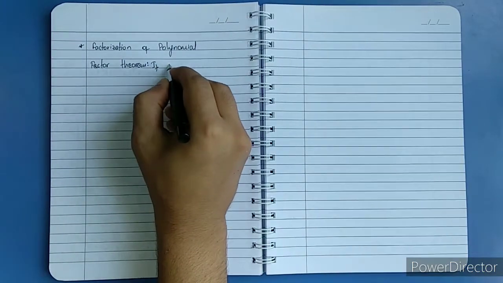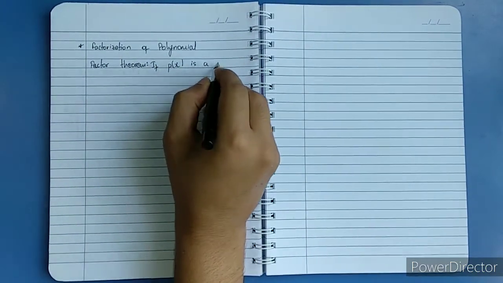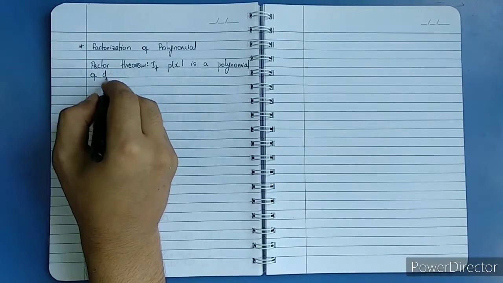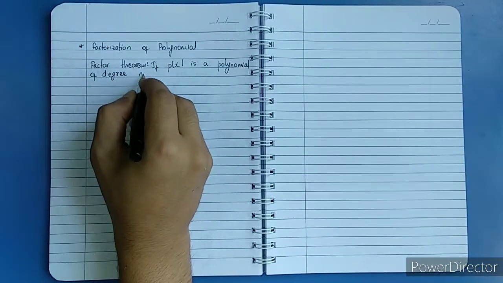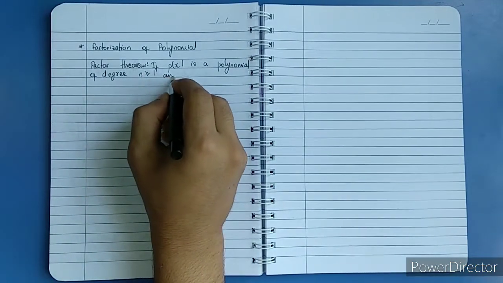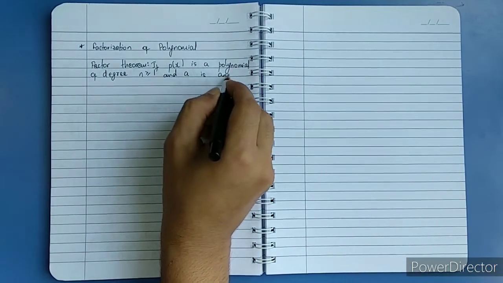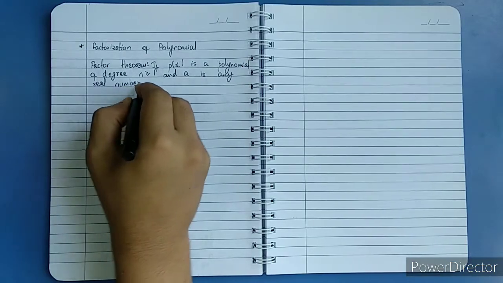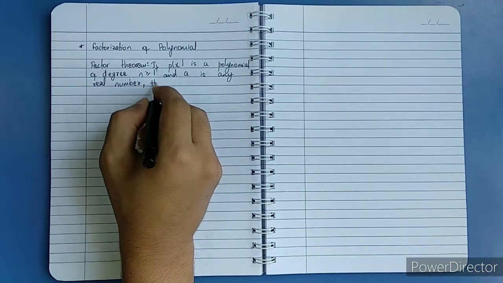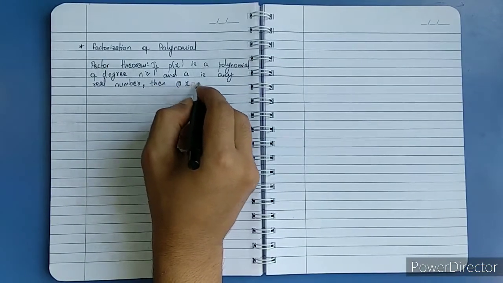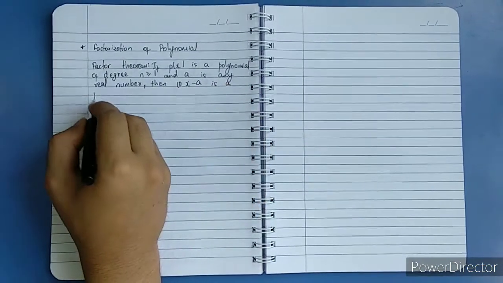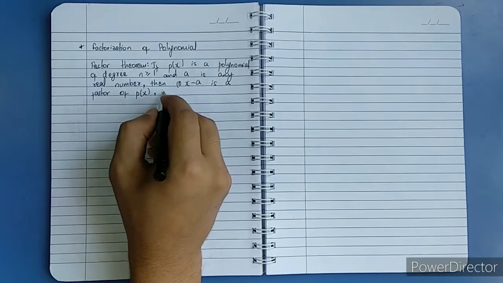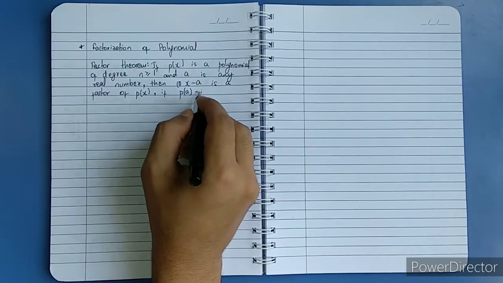So if p of x is a polynomial of degree n greater than or equal to 1 and a is any real number, then number 1, x minus a is a factor of p of x if p of a is equal to 0.